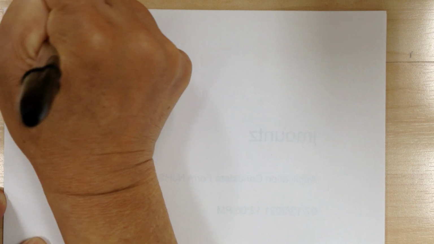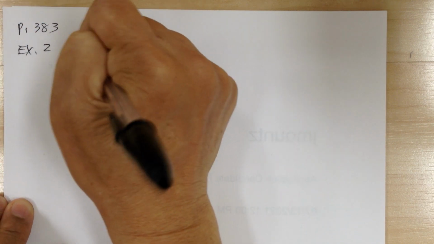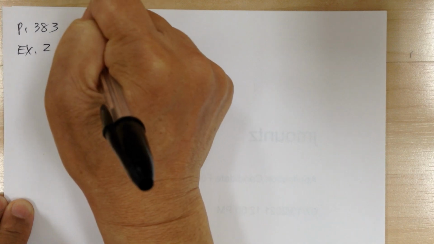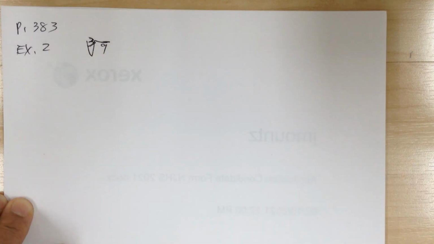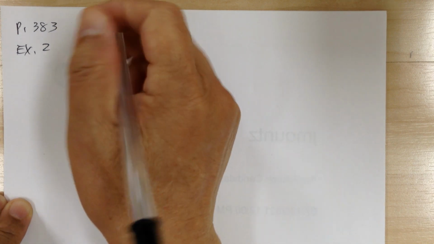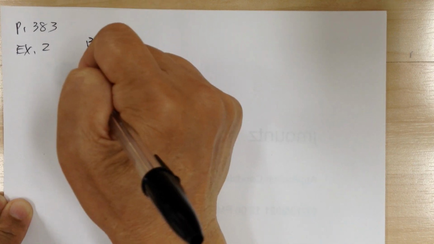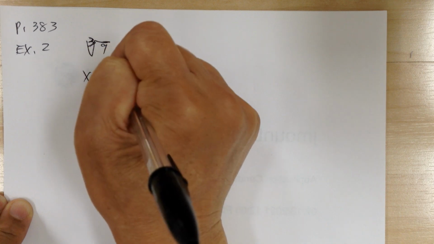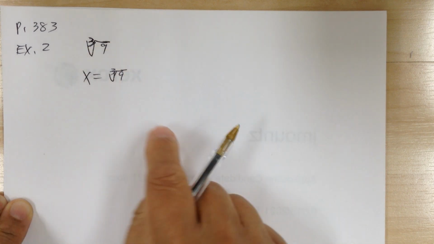Okay, let's go to example 4. Example 2. Okay, you want to show that the cube root of 9 is irrational. Okay, so first, let's work backward to get our equation. So you have x, so your root x equals the cube root of 9. Okay, so that's what it's equal to.